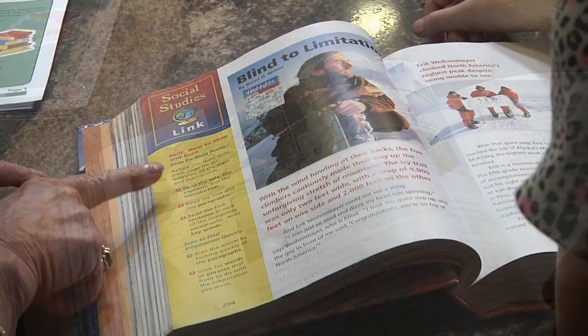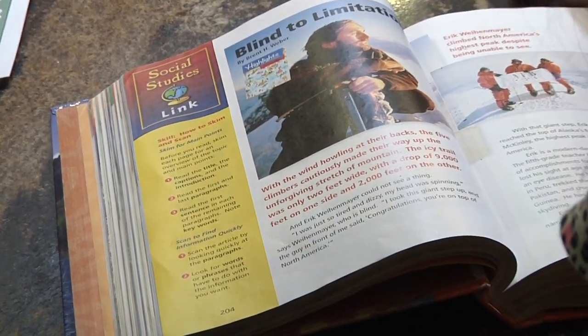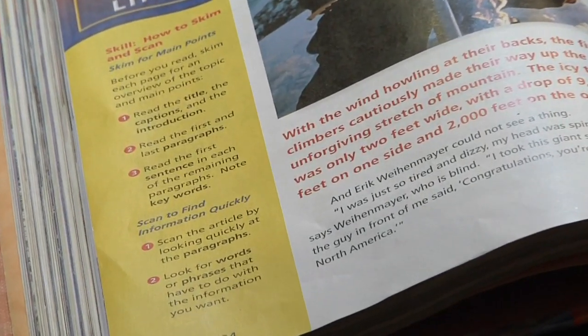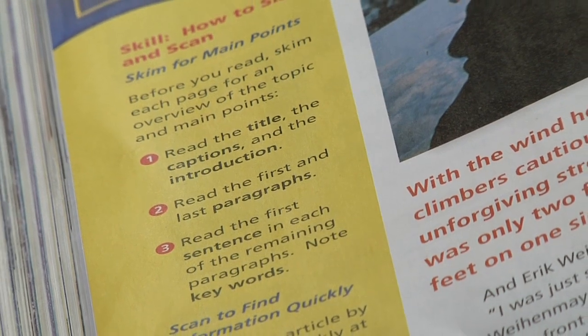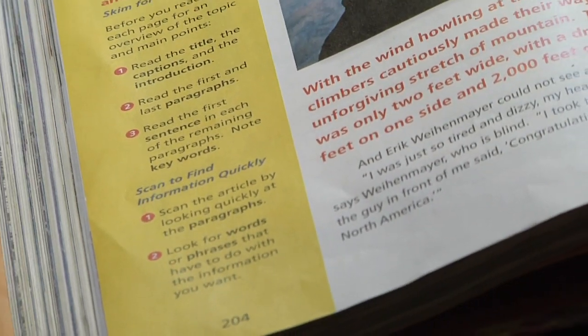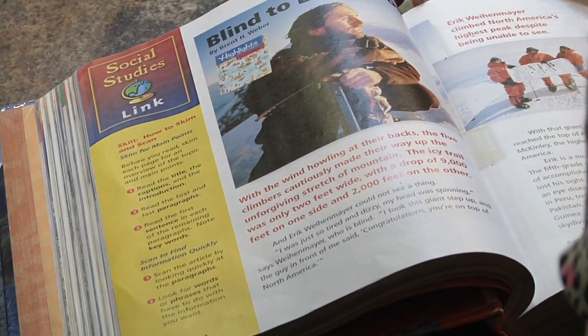Cool, huh? Okay, what are these called? Bulleted items. Bulleted items or lists call attention to a specific point for a reader. Little tiny pieces of information, like details. Okay, very good. Yeah, specific points that you need to know about what's going on in that chapter.